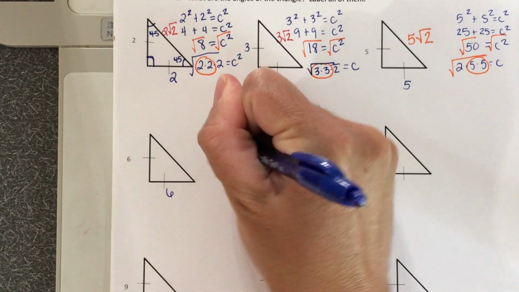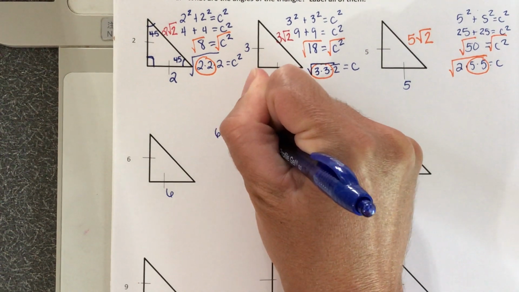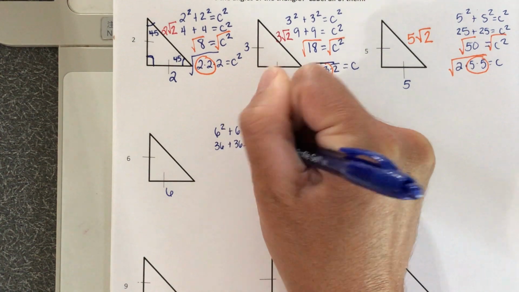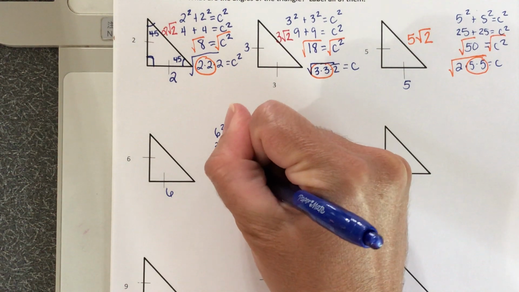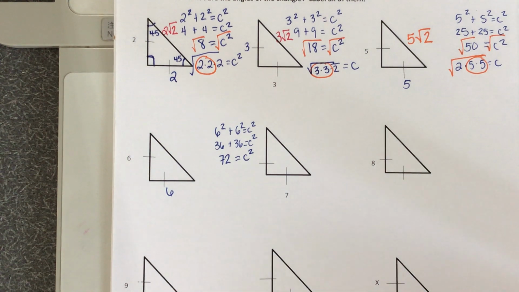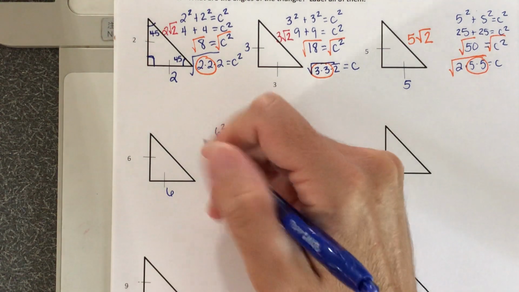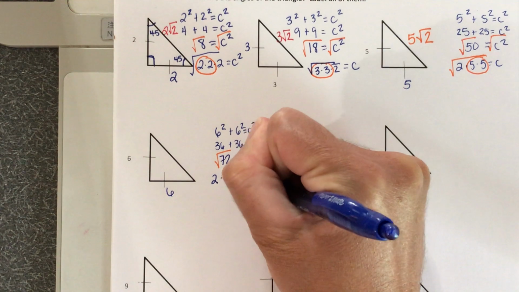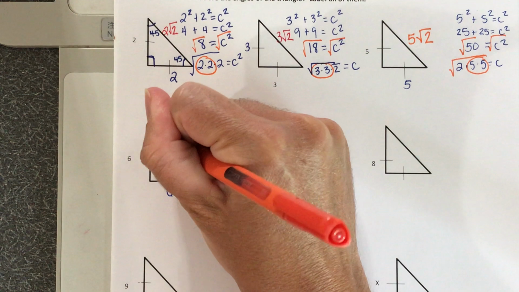So 6 squared plus 6 squared is equal to c squared. 36 plus 36 is 72, which is equal to c squared. 72 breaks down into 2 and 36. 36 breaks down to 6 times 6. So what comes out of the radical? The 6's come out and the 2 stays in.